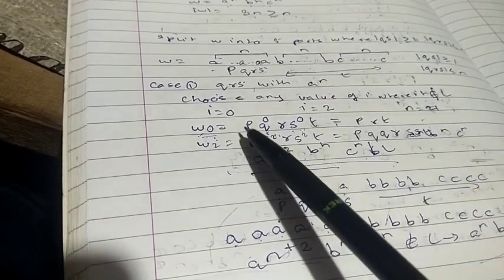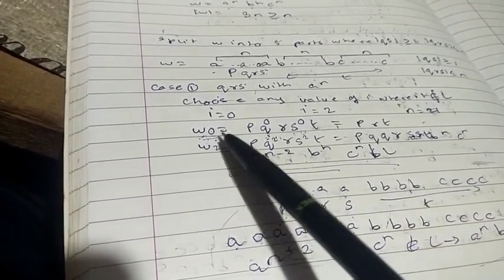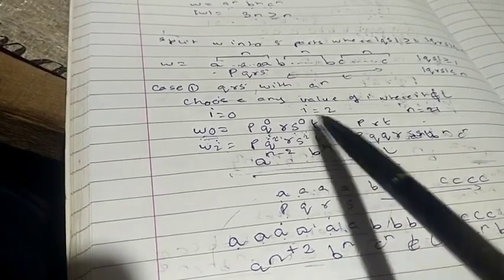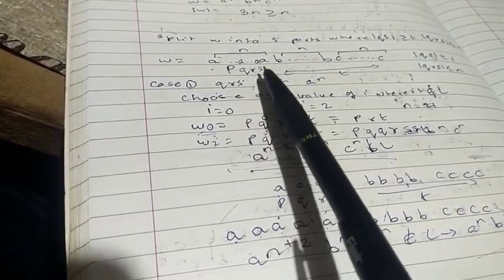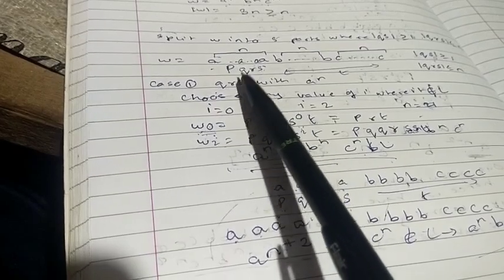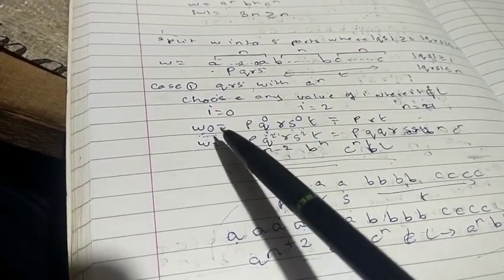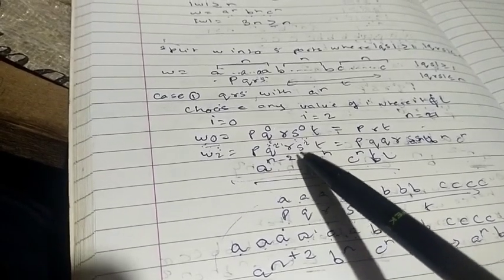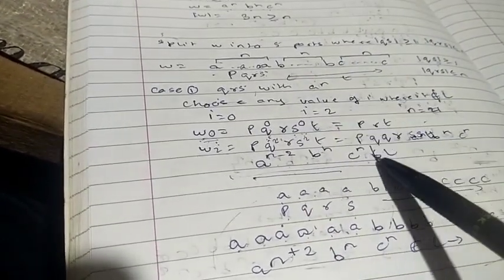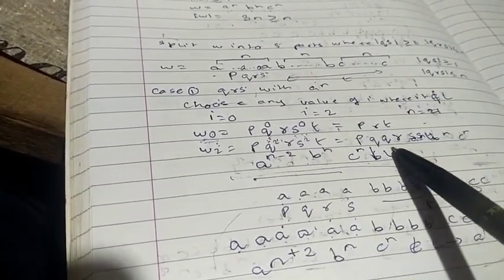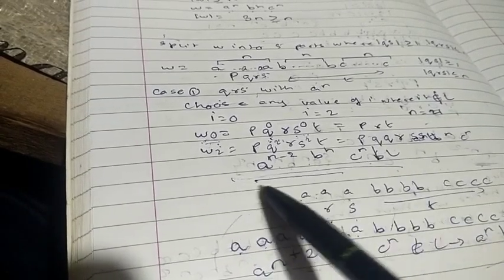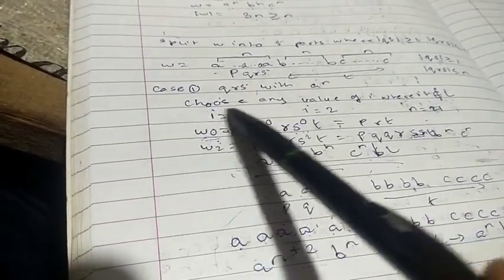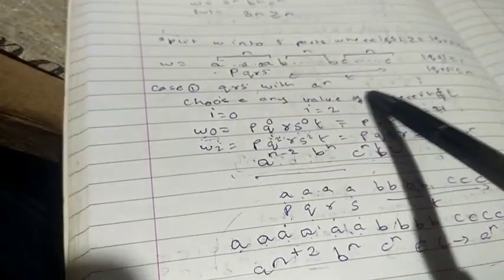So PRT, and A^(n minus 2). Why n minus 2? Because QRS was placed within the A's, so removing 2 A's from n results in n minus 2, and B^n and C^n remain the same. Therefore, it does not belong to L.